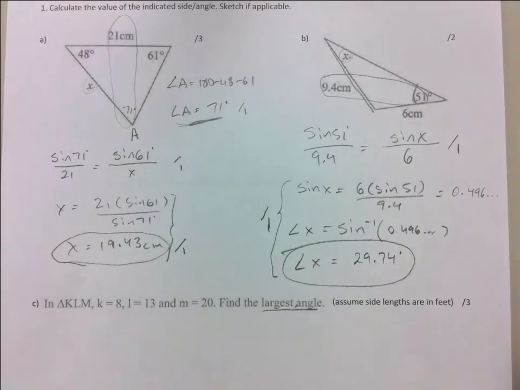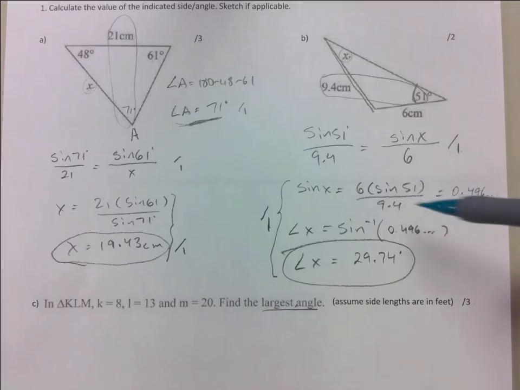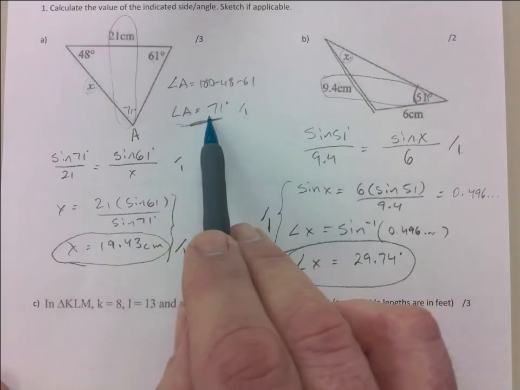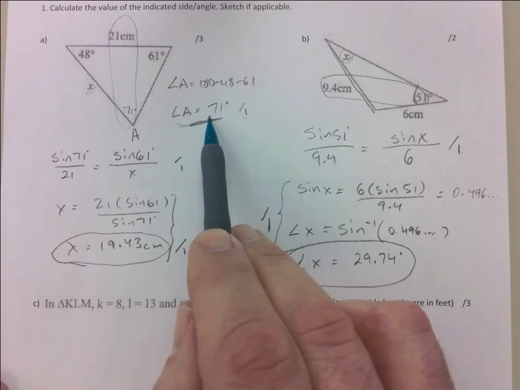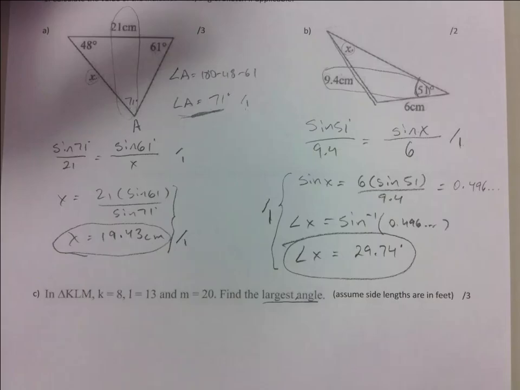If you make a mistake upstream, like let's say you set it up wrong, you lose a mark, but I would still honor the work and the final answer. So you still get 1 out of 2. Right. Same here, if you miss this, you lose the mark, and then you could potentially get the rest. 2 out of 3 there.